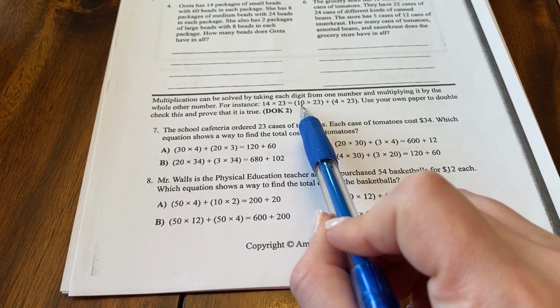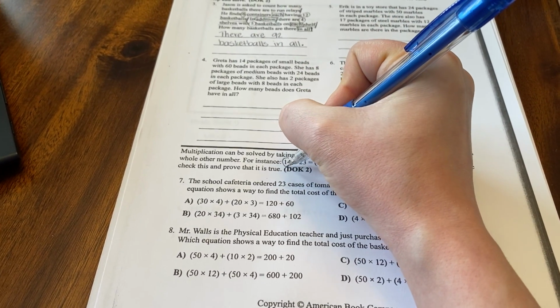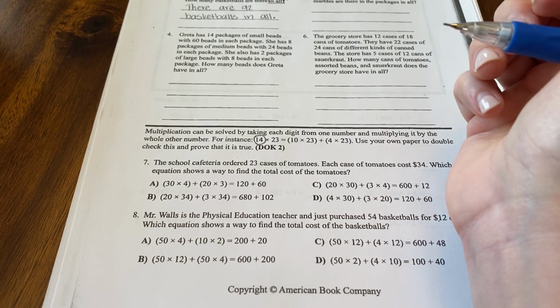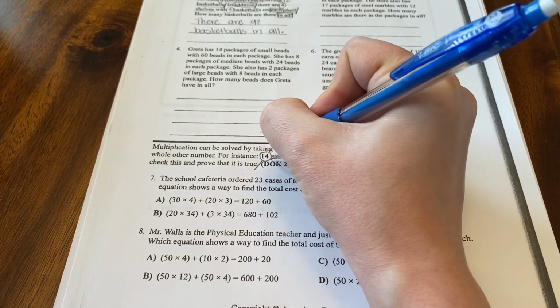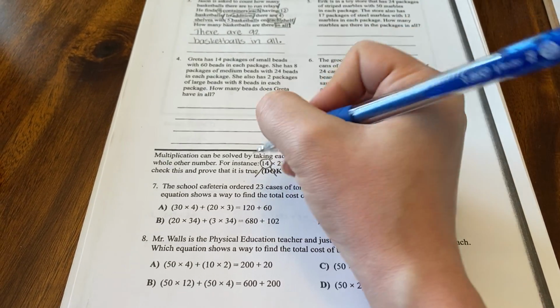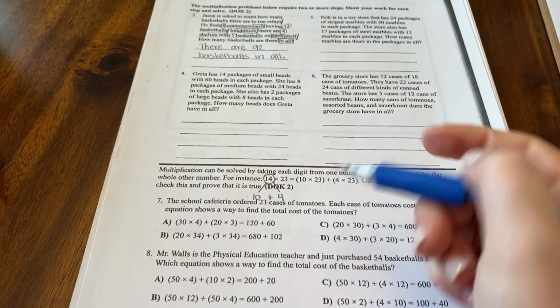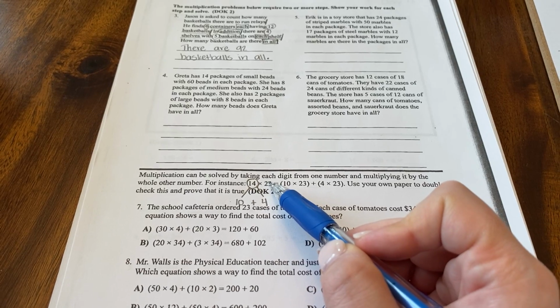So where they're getting 10 times 23 is they are breaking apart this 14. Kind of like we break apart our numbers in our area model. So they're breaking apart 14, and we can break apart 14 into what? 10 plus 4. And what they're doing is they're taking each part and they're multiplying it by 23.